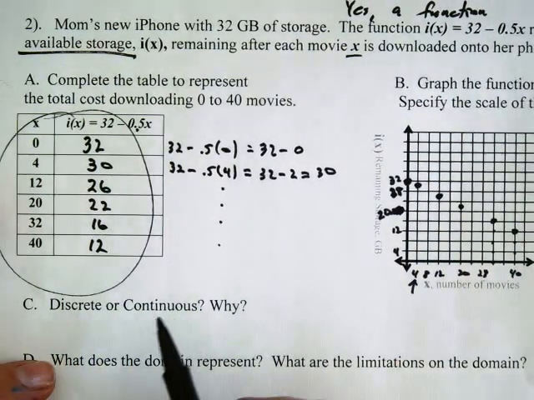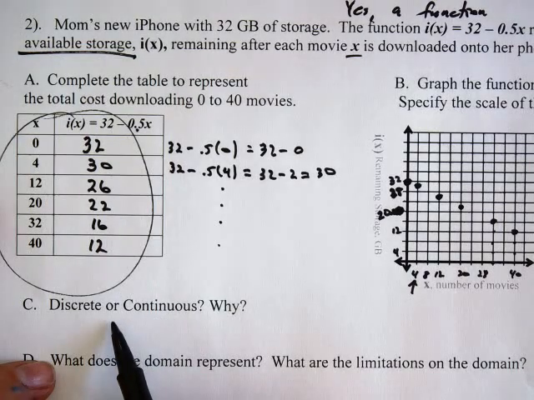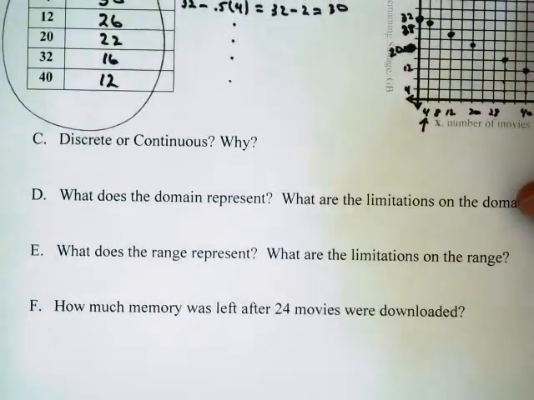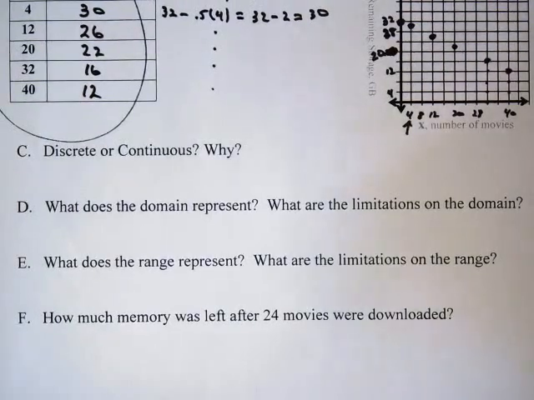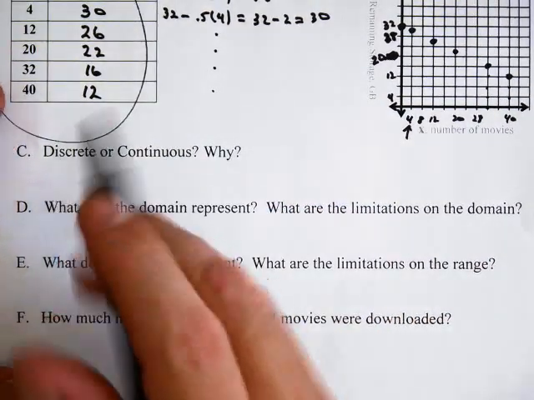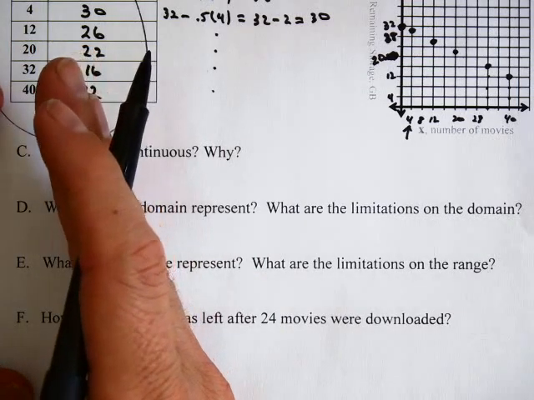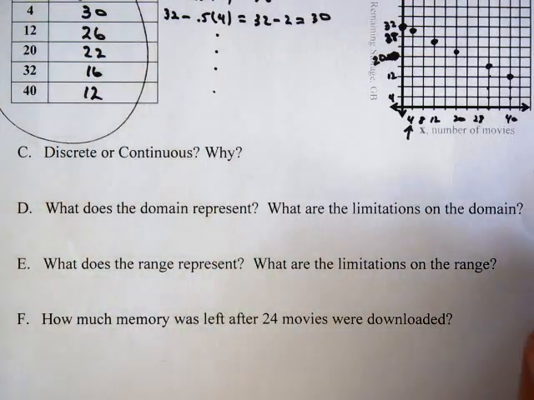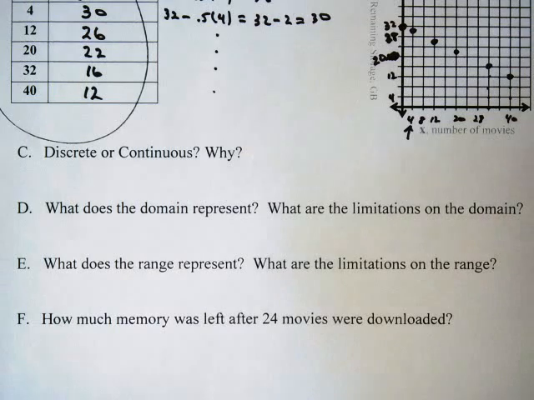Okay. Well, guess what? That addresses question C here. It says discrete or continuous, and why. Well, what does discrete mean? It means it's in chunks. Like we were just saying, if you went to a donut store, that would be discrete, because you buy either 1 donut or 2 or 4 or 9 or whatever.